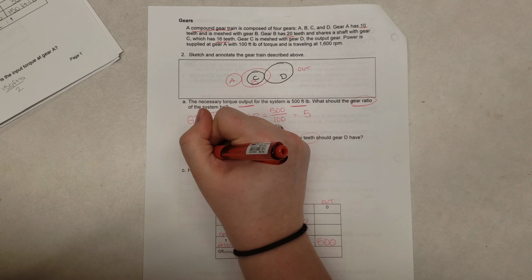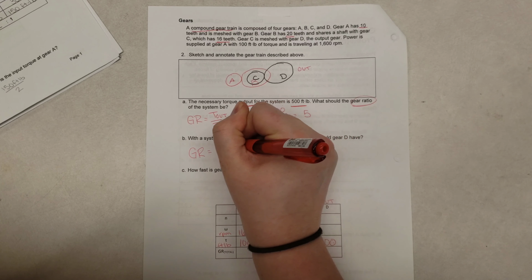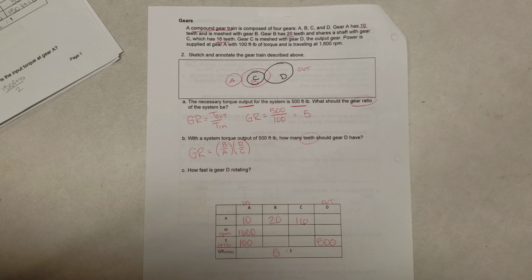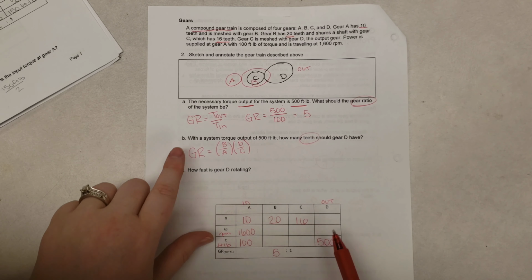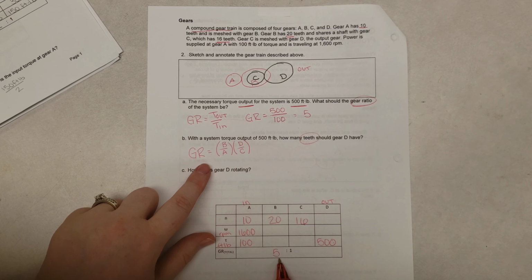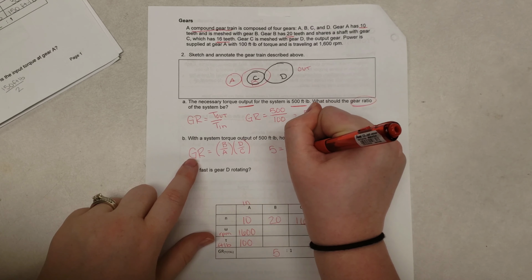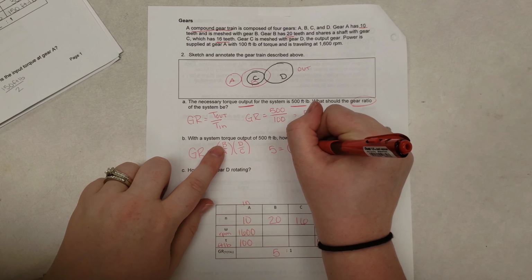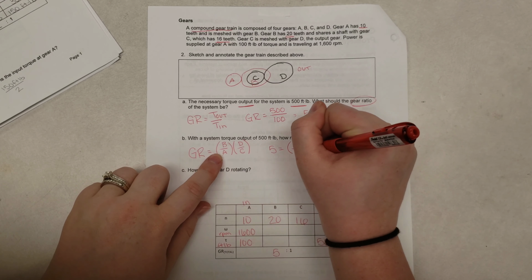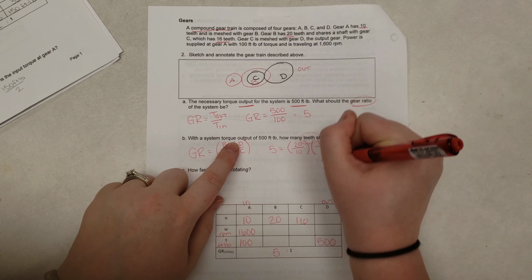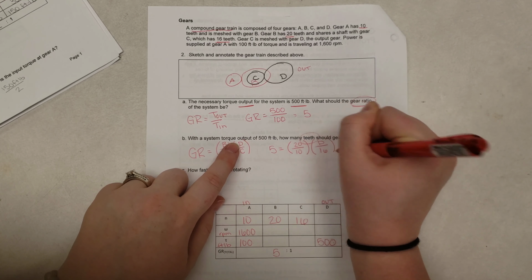I'm going to use my gear ratio formula for compound gears that uses the number of teeth, which is B over A times D over C. This is on page 6 of your formula sheet if you're looking for it. Once I've got my formula, I'm going to plug in the numbers I know. I know my gear ratio is 5 equals, B has 20 teeth, A has 10 teeth, D we don't know, and C has 16.